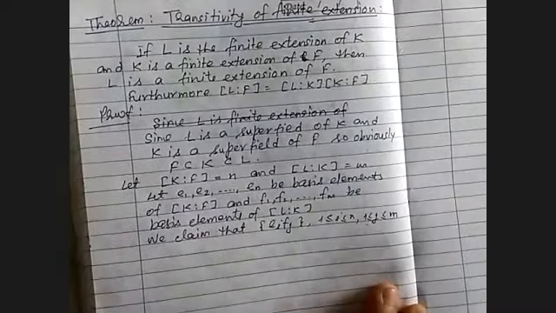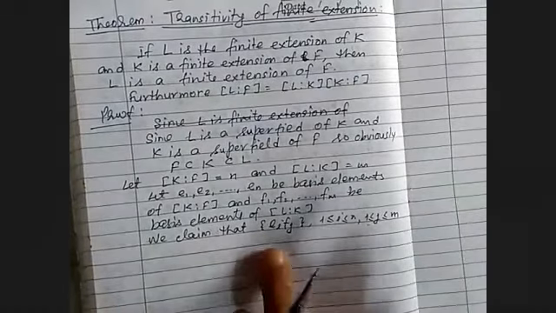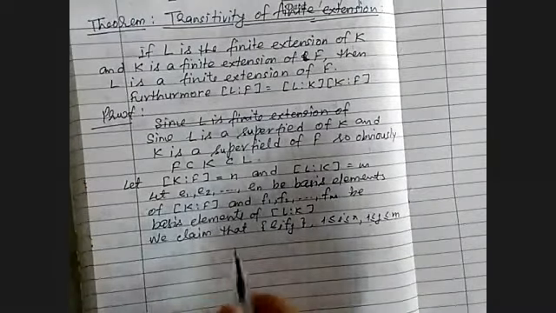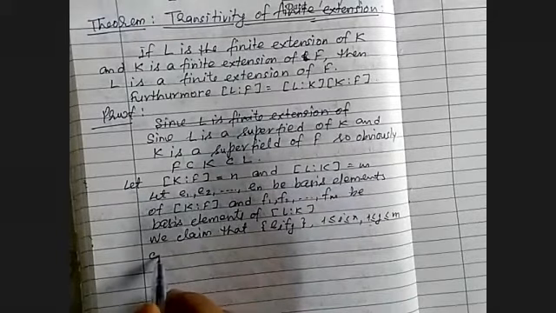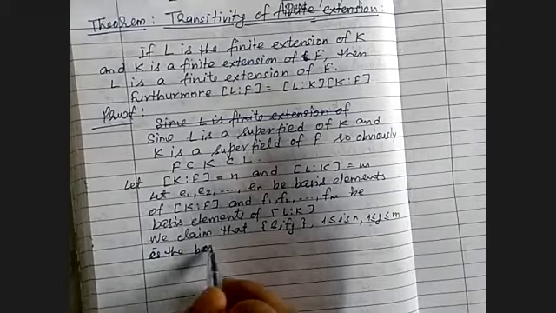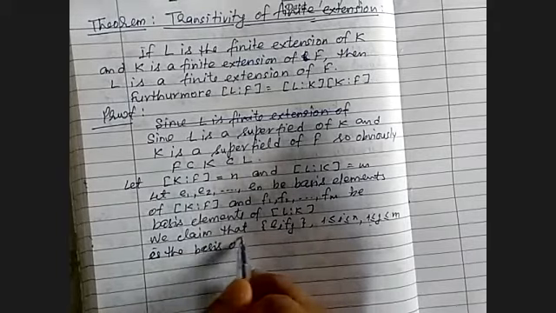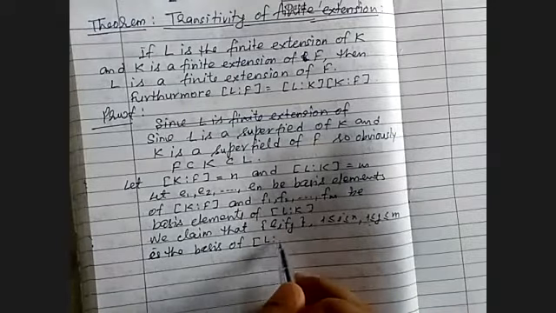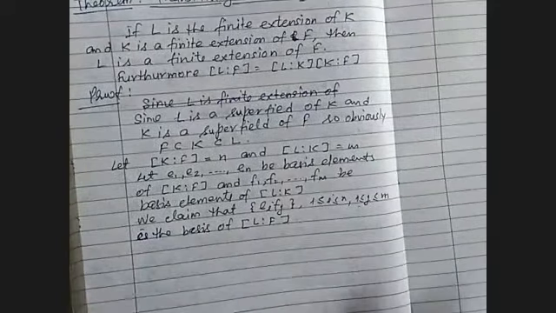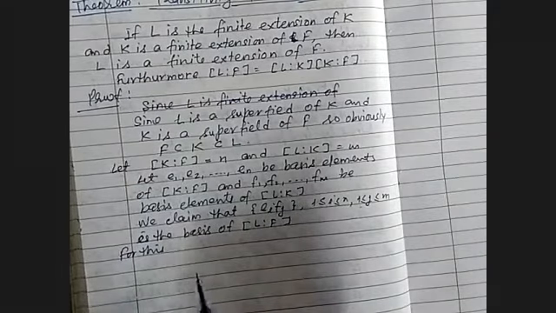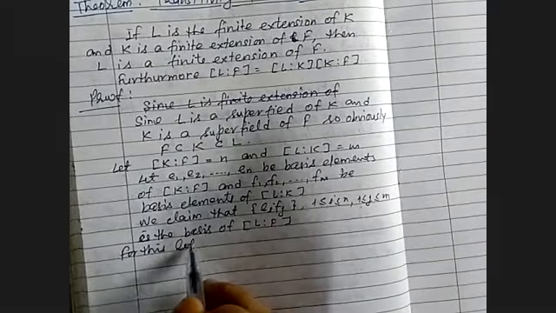This is its limitation. We claim that this set of elements is the basis element of finite extension of L over F. For this, to show this, I will take any element from L.